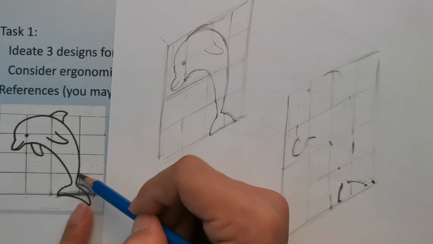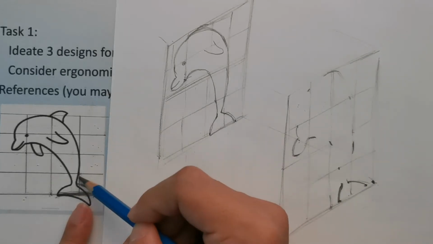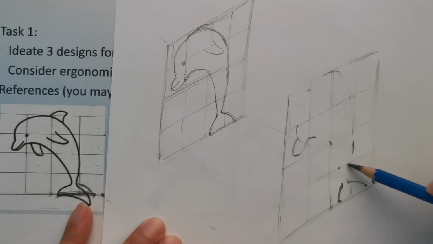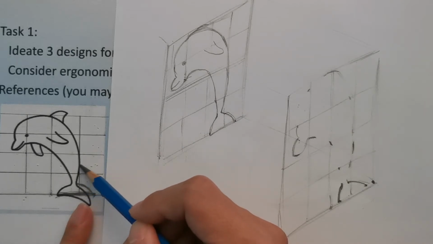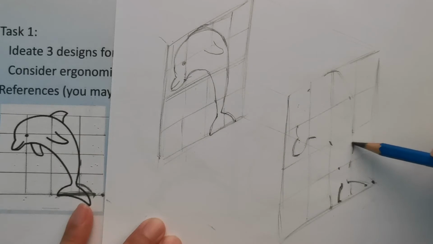Then I will locate this point. This point is where? Roughly the intersection there. The intersection is here. It did not really touch the intersection if you look carefully, right? Then I know that the curve should roughly touch this line, right? Maybe overshoot a little bit.